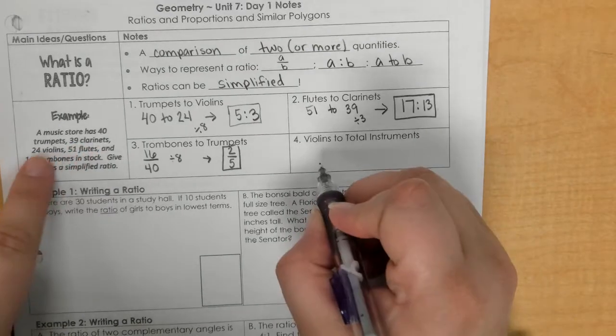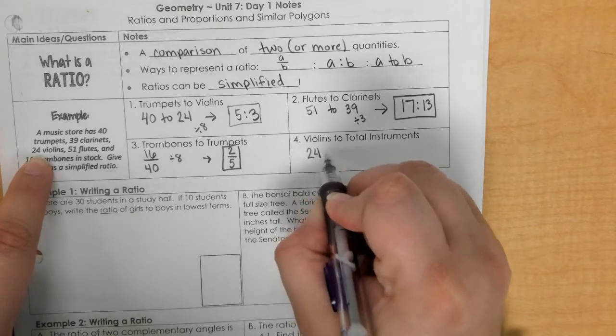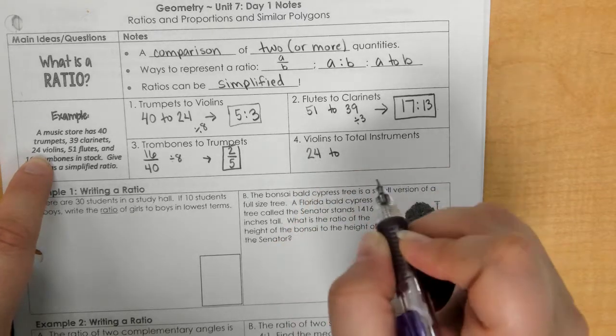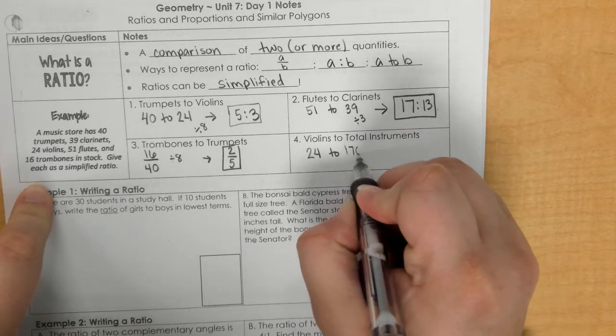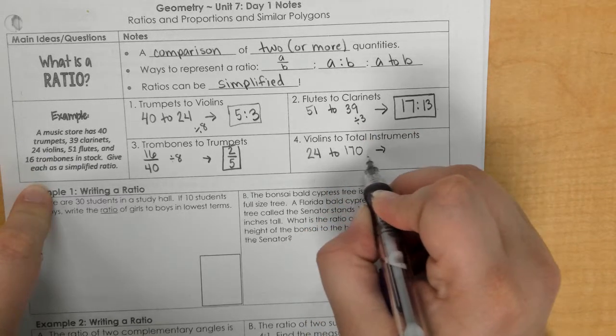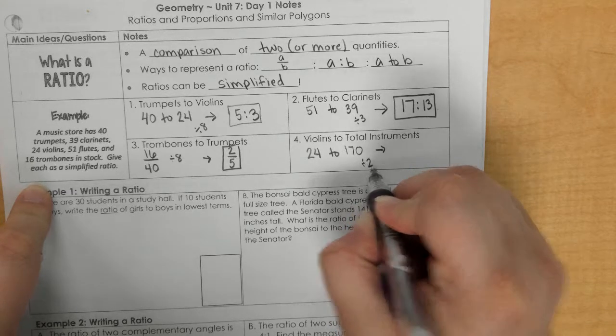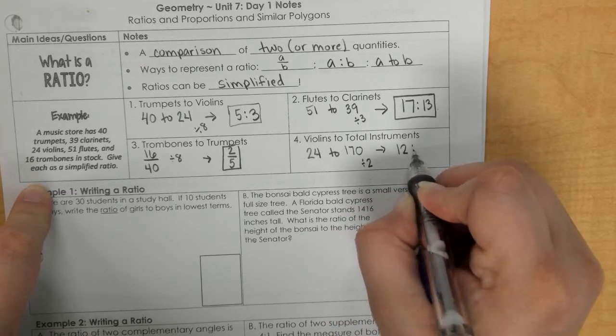Violins, 24, to the total number of instruments. I would have to add all my instruments, and I would get 170. We could divide that by 2 and simplify, and that would be 12 to 85.